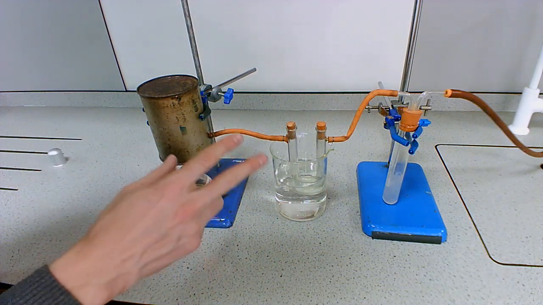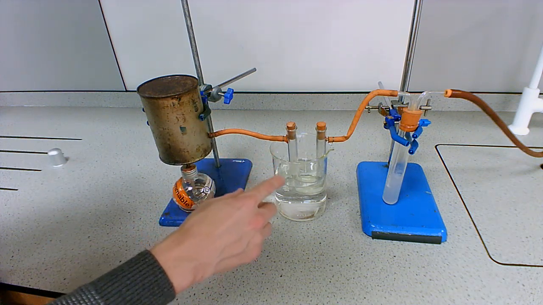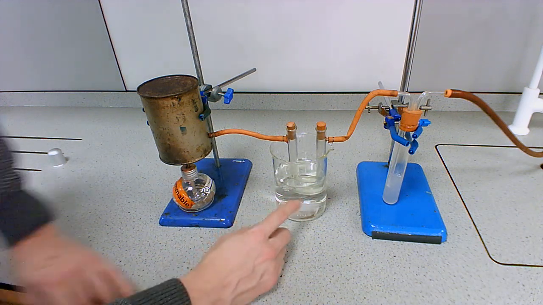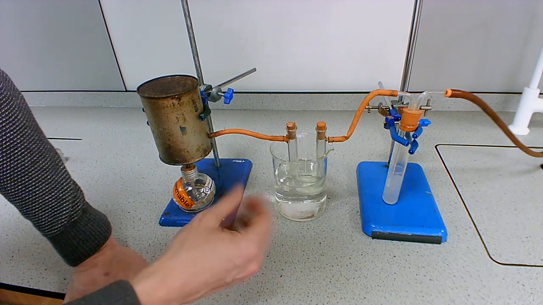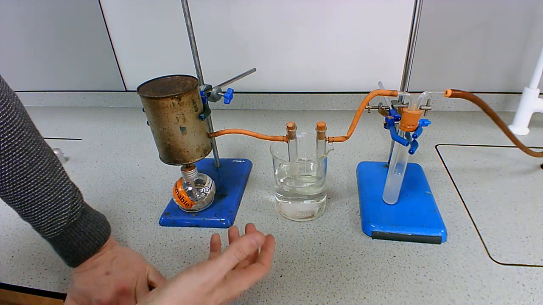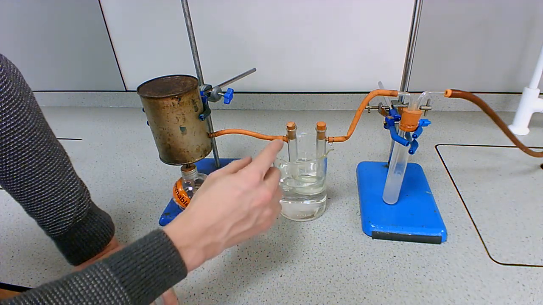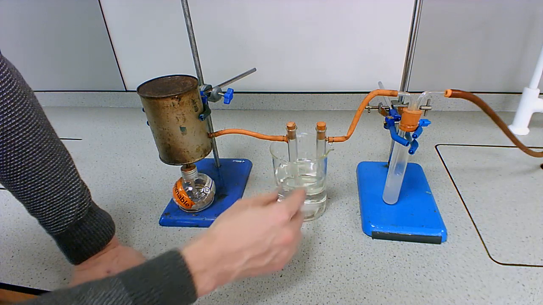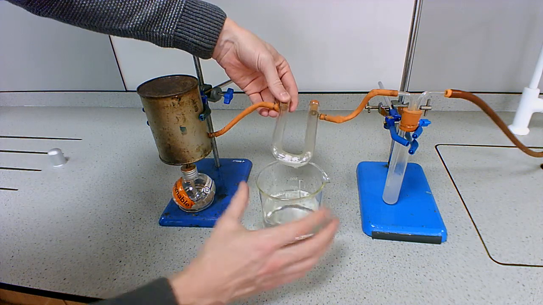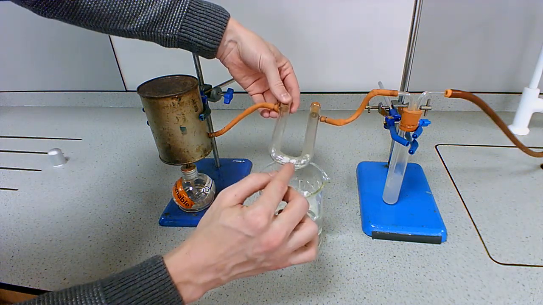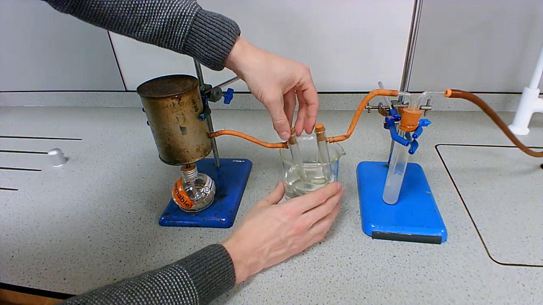So what's going to happen is I've got two products here, carbon dioxide and water vapor, and both of them are going to go through this U-bend. Because it's cold, the water vapor will condense, because the water vapor has a much higher boiling point. The carbon dioxide will stay as a gas, but the water vapor will condense into this U-bend. What we have in the bottom of that U-bend, if I can show you that, is some cobalt chloride powder, which is this really light blue colour. And in the presence of water, it turns pink.